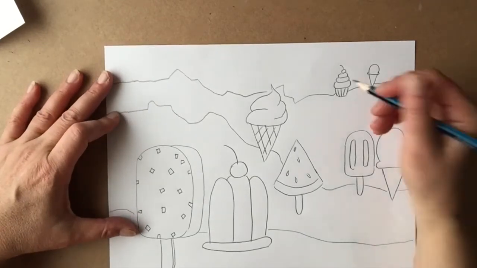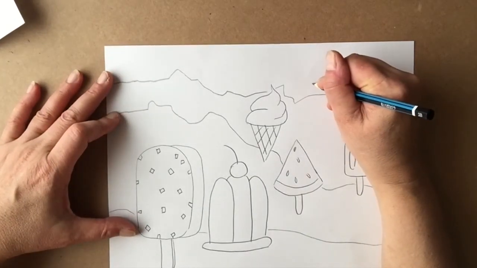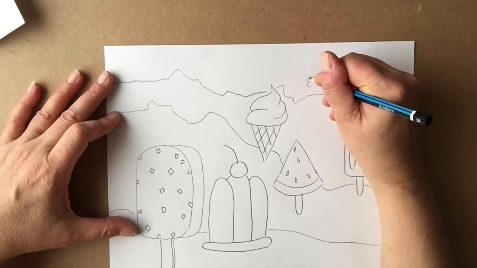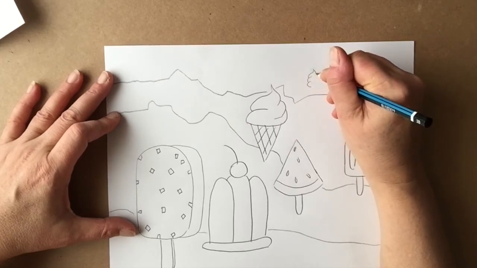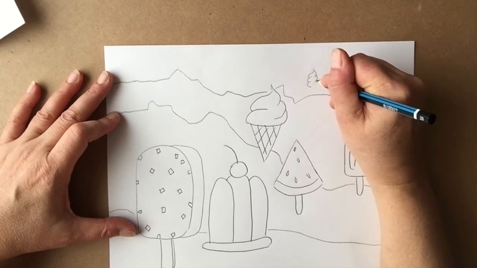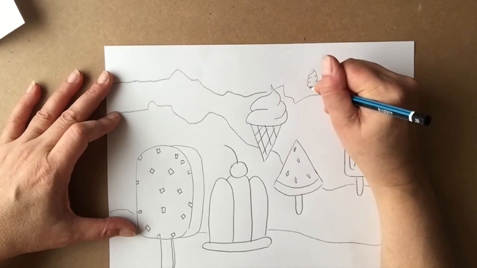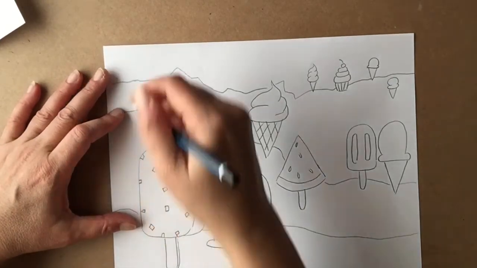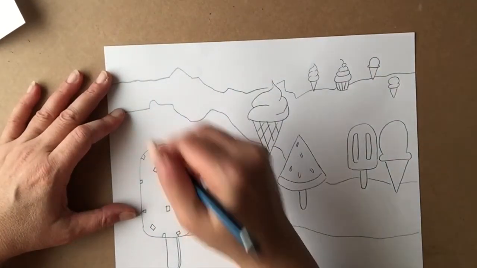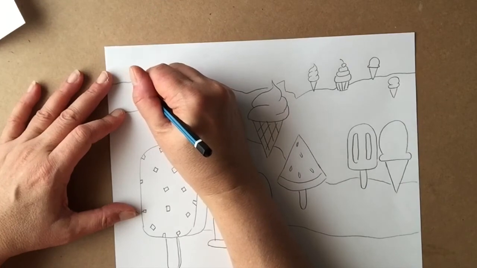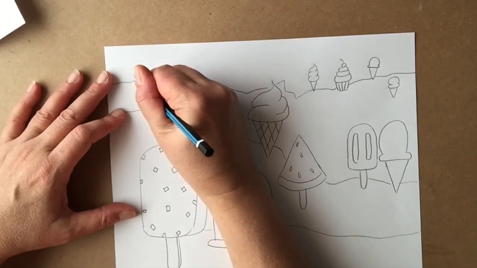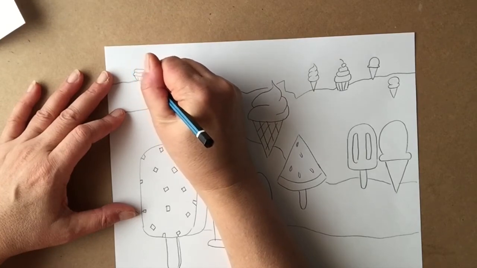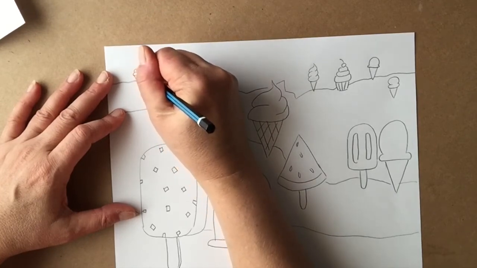So in the background there's another small ice cream. Here's a soft serve. And I need at least 5 small items in the background, so here's the 5th small item.